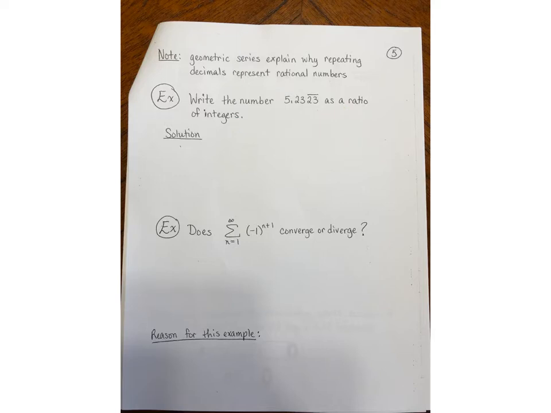So, doing that, 5.23 repeated is the same thing as 5 plus 23 over 100 plus 23 over 100 squared, and we can write plus 23 over 100 cubed, and so on.